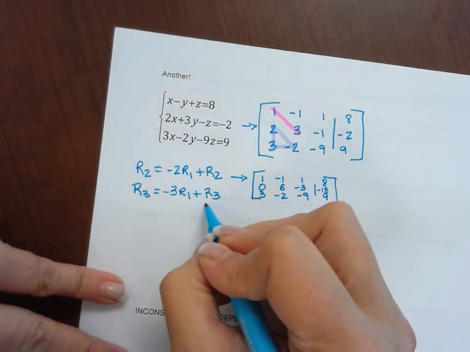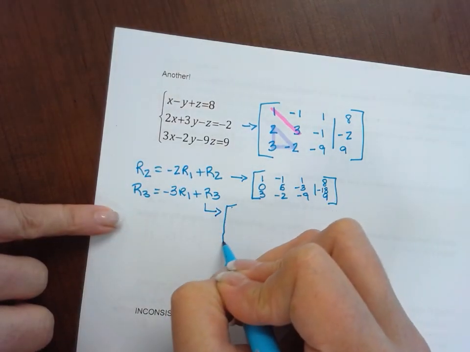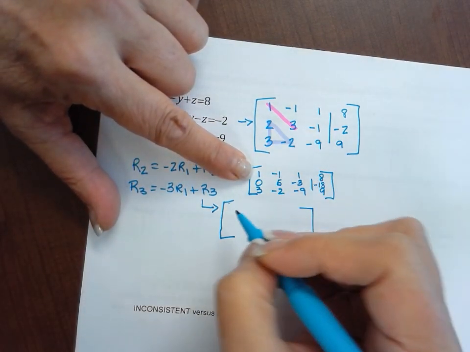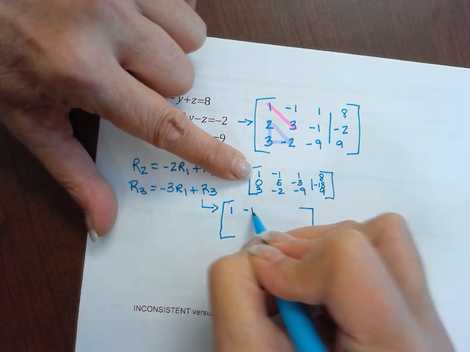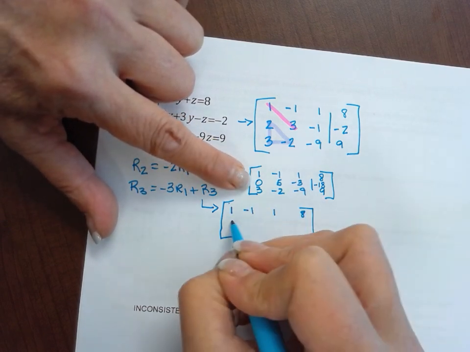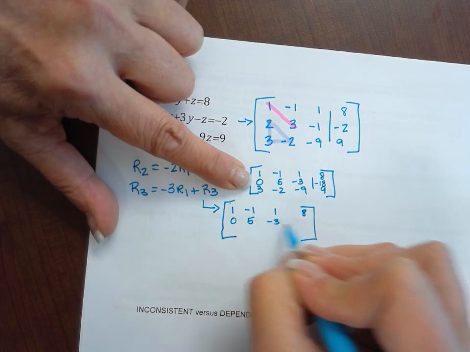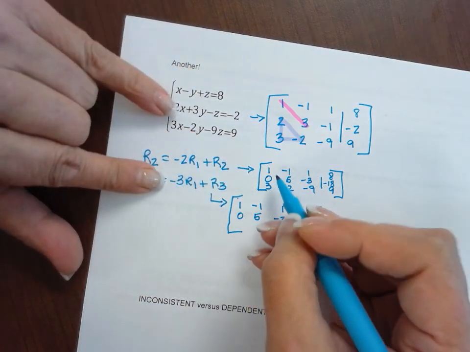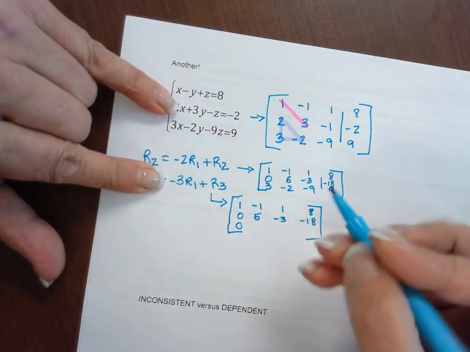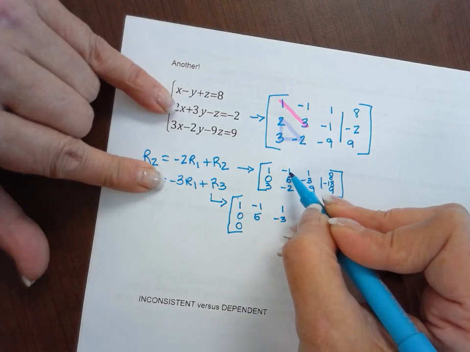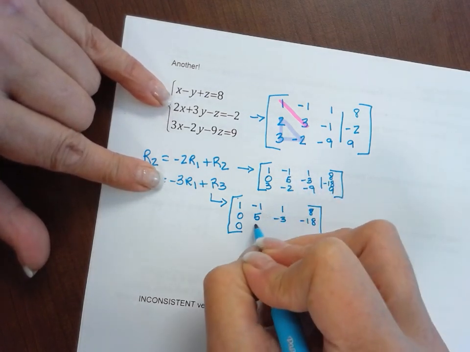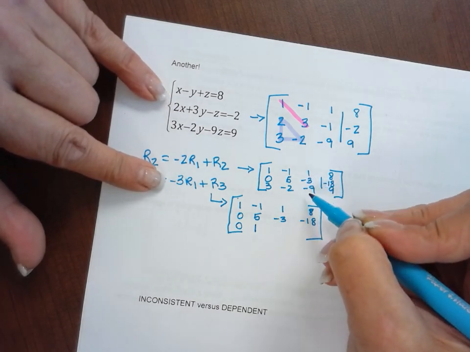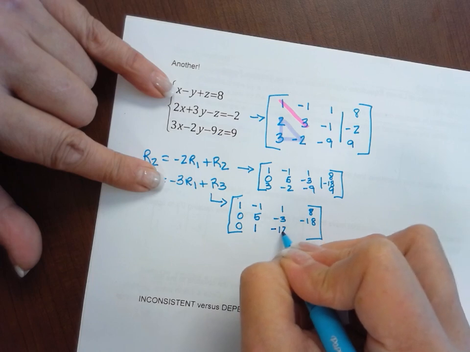Okay. All right. Then this one is going to become, and now I'm going to work with the new one. So I have 1, -1, 1, and 8. 0, 5, -3, -18. Now, -3 times 1 plus 3 is 0. -3 times -1 is 3 minus 2 gives me 1. -3 times 1 is -3 minus 9 is -12.